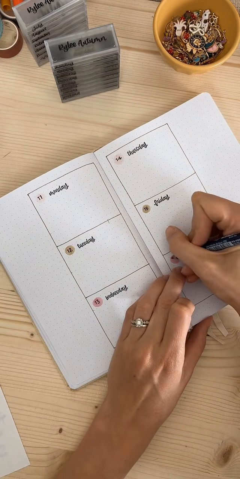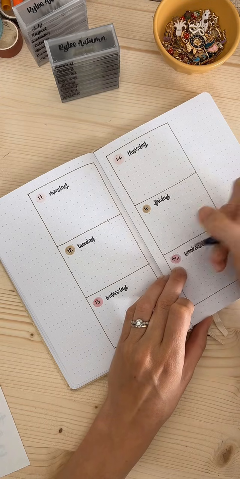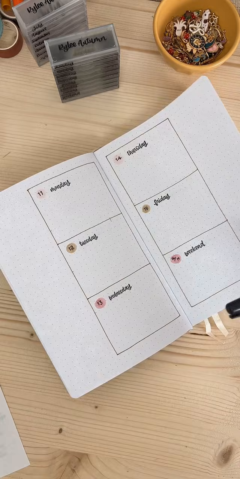Those are from Contact Crafts as well, the same site that hosts my Days of the Week and Months of the Year stamps.